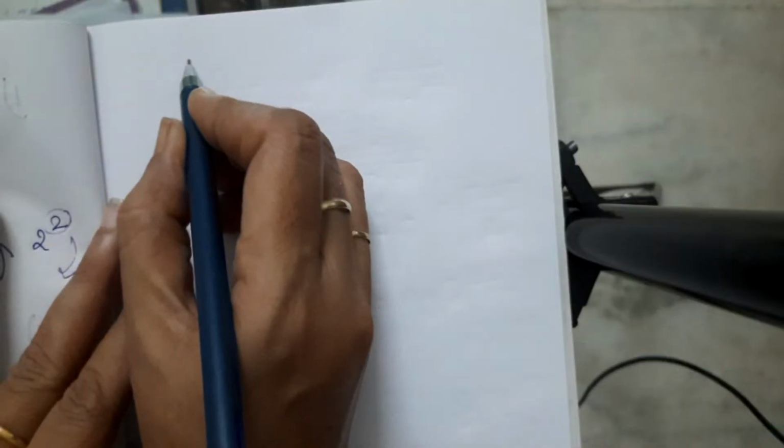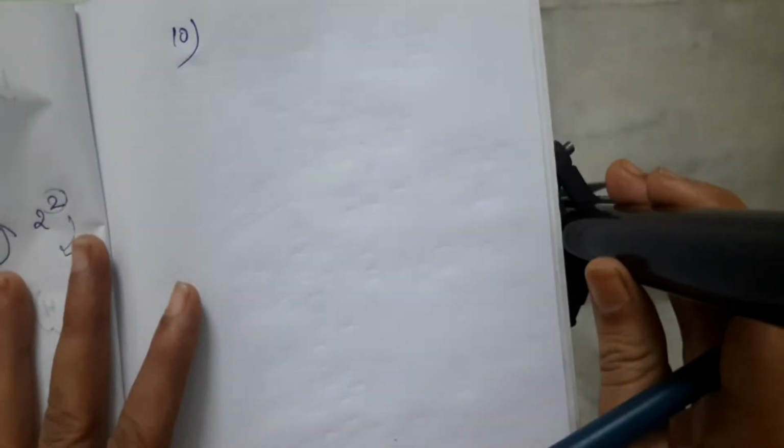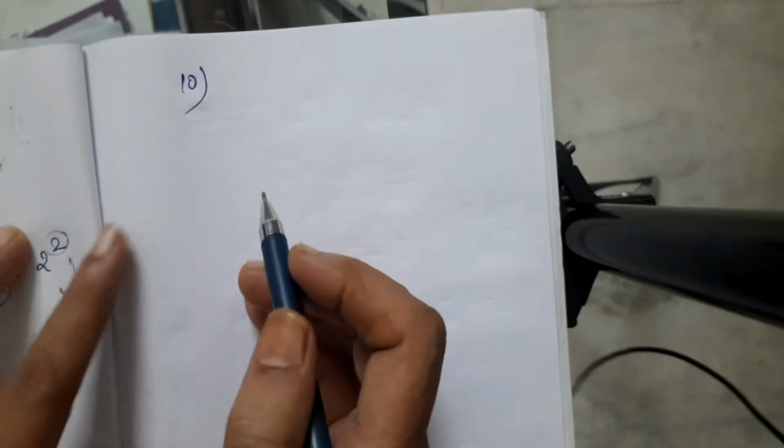Now question number 10. Out of this JEE Advanced, we left out only two questions, question number 2 and question number 7. They are quite simple, so you can do them on your own.